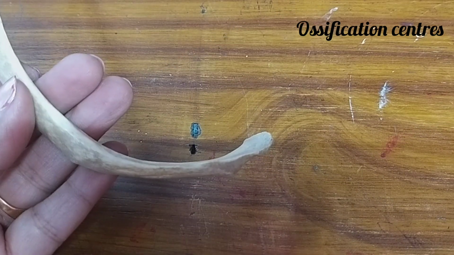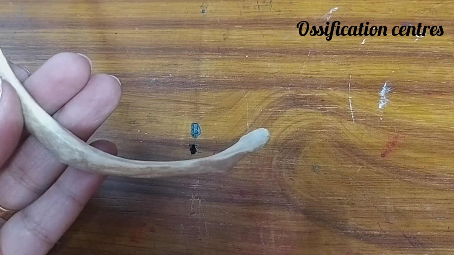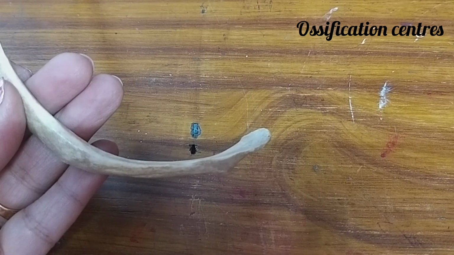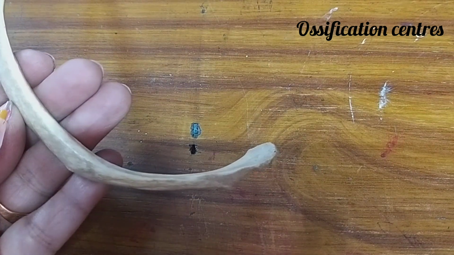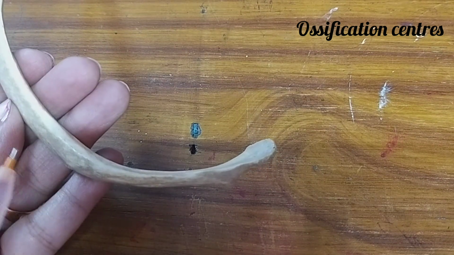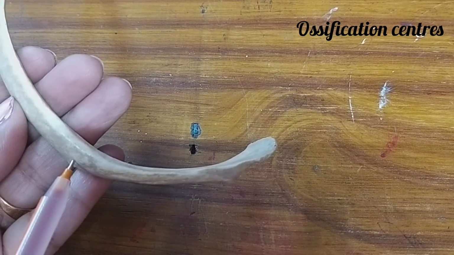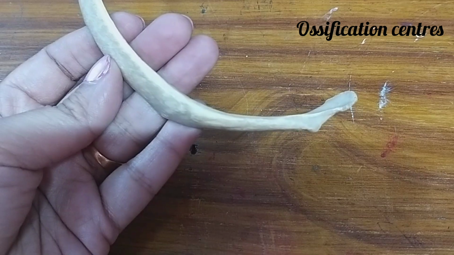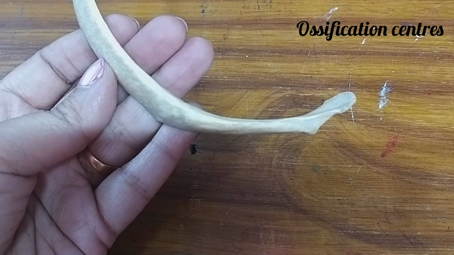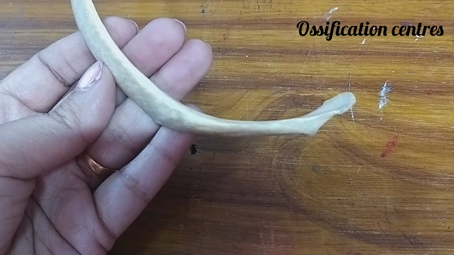Coming to the ossification of the ribs, a typical rib is ossified from one primary center, that is for the shaft, and it lies near the posterior angle, and it appears at about the 2nd month of the intrauterine life.